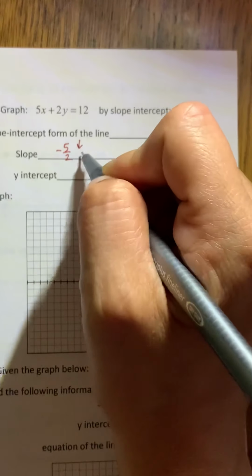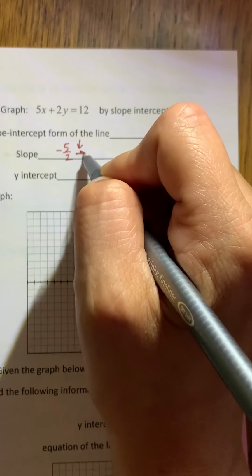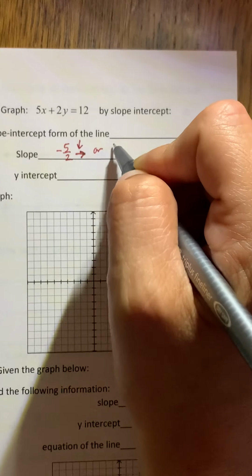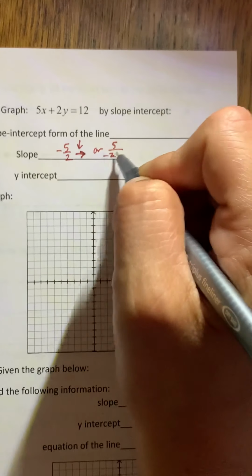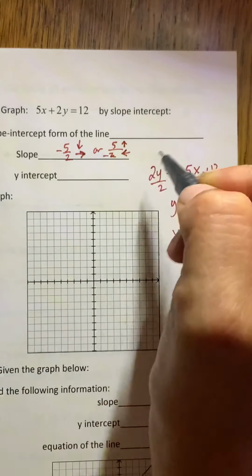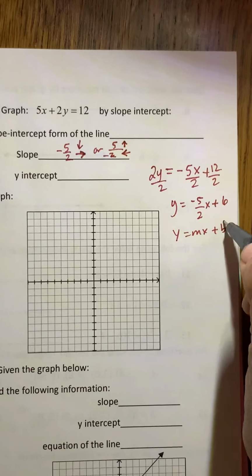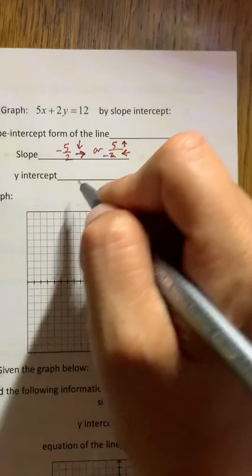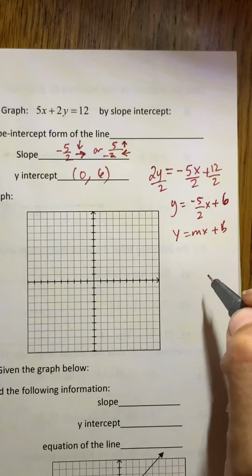What does that look like? Well, it's going to go down 5 over 2, or we could use the alternative, which is 5 over negative 2, which would be up 5 and to the left 2. Our y-intercept is whatever this value is right here, 6. So our y-intercept is (0, 6). So let's get to graphing.